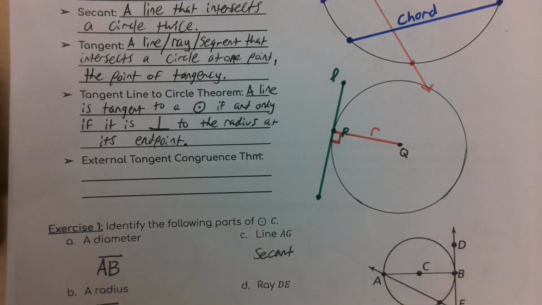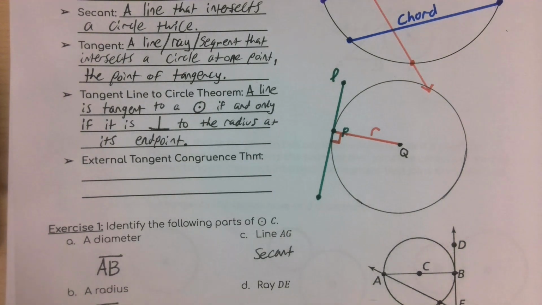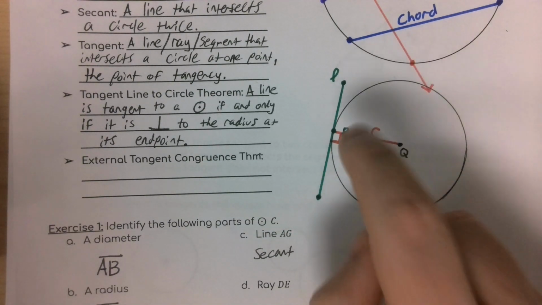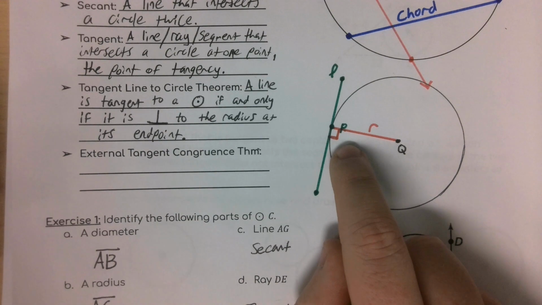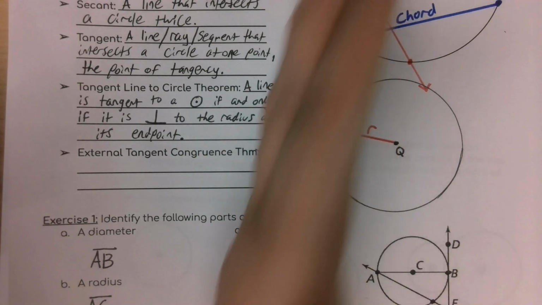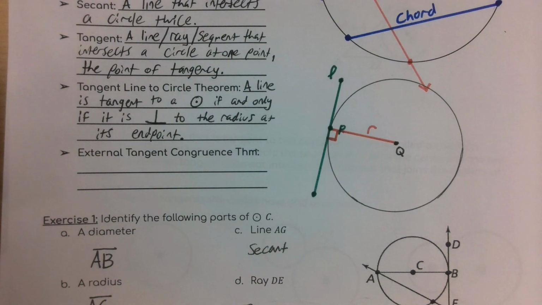A line is tangent to a circle if and only if it is perpendicular to the radius at its endpoint. Perfect. What this means is, if you have a tangent line, you have a right angle guaranteed. It also means if you have a right angle, this is guaranteed to be a tangent of your circle.